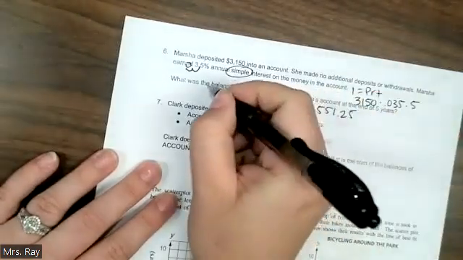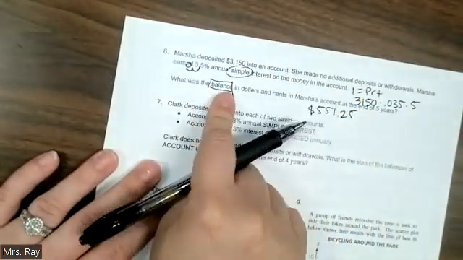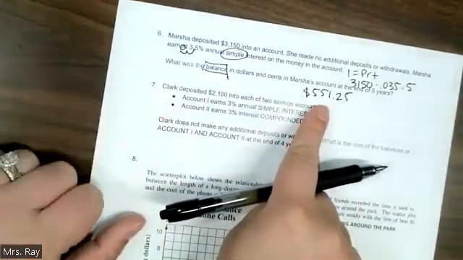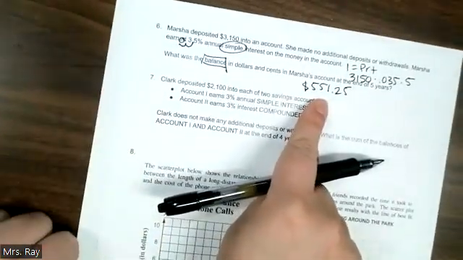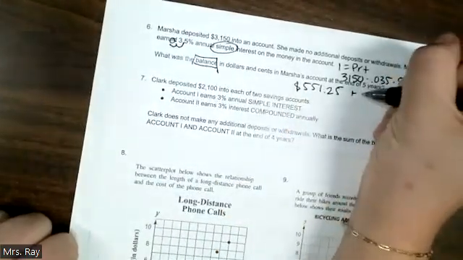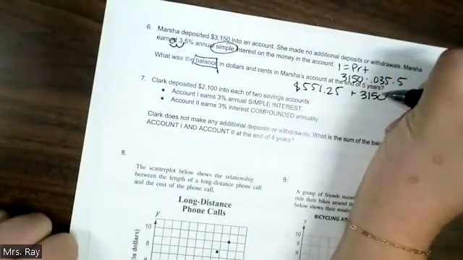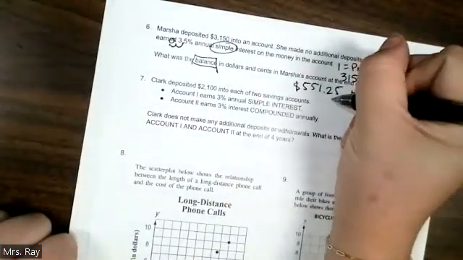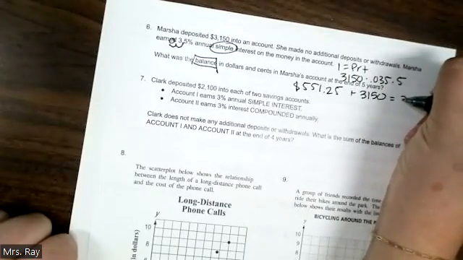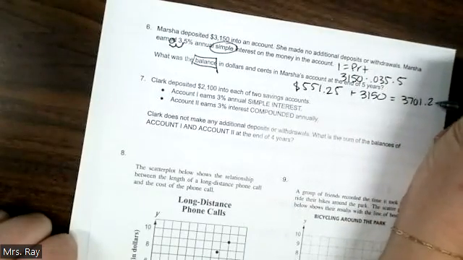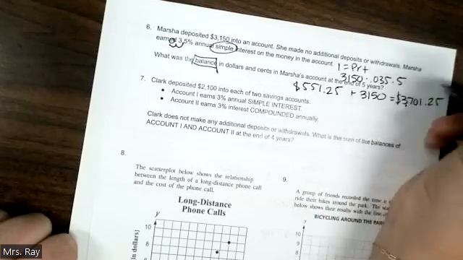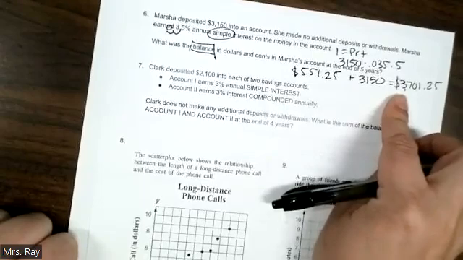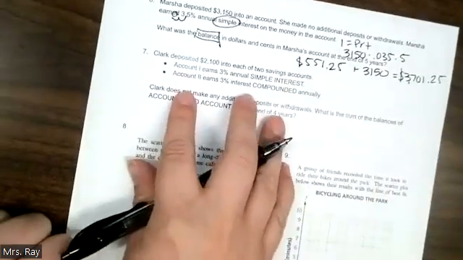551.25. But it asks for the balance in the account. Balance is how much total money you have in the account. This number is just the interest earned. It's not the balance in the account. So to get the balance in the account, we have to add what we started with, which is 3,150. So we're going to add that. And you end up with 3,701.25. So that's how much total money this girl has in her account now, with the interest and the money she started with. All right, number 7.